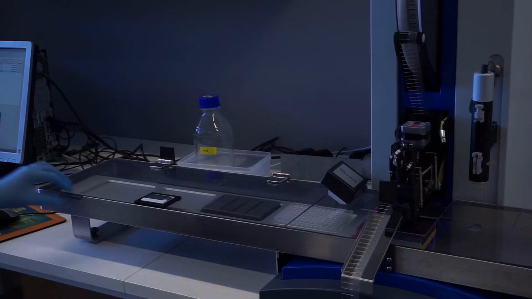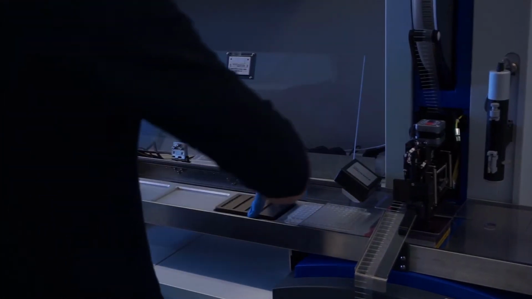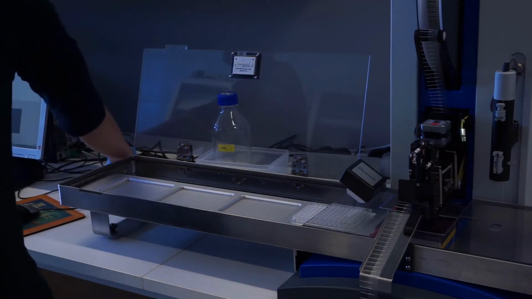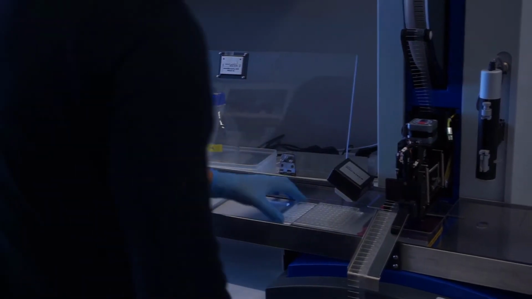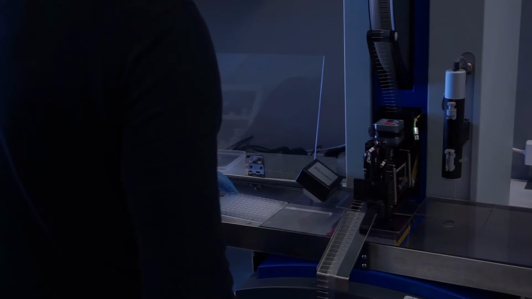When the run is finished, take the plate out and seal it with clear sealing film. Do not leave the plate standing without sealing for too long.